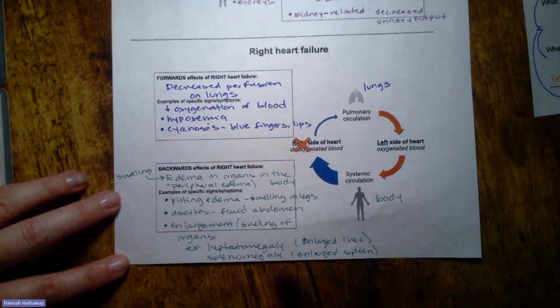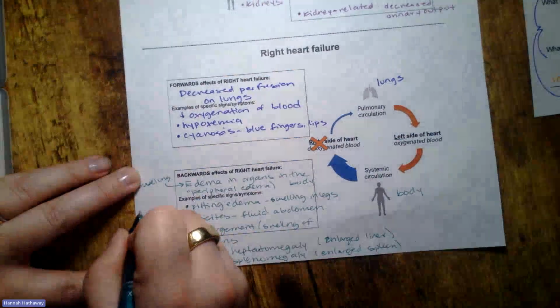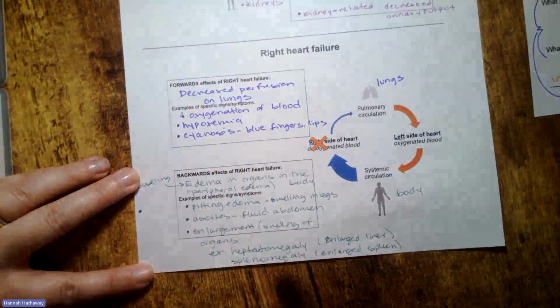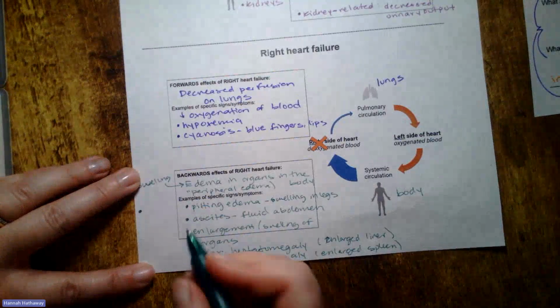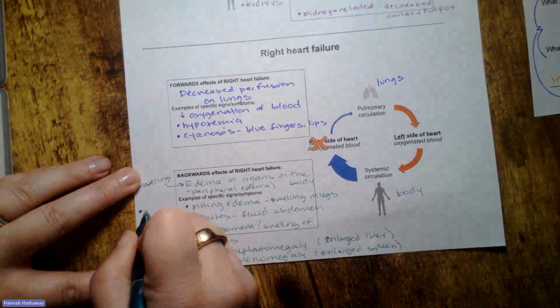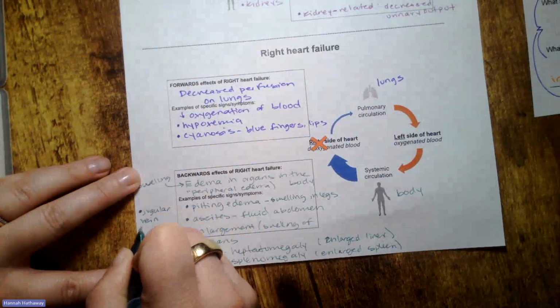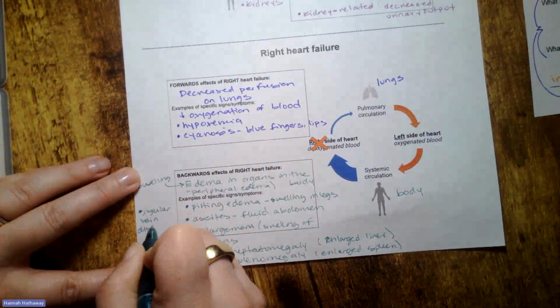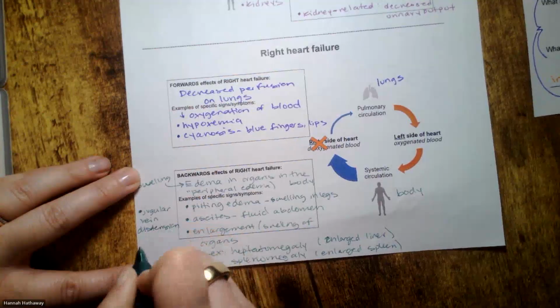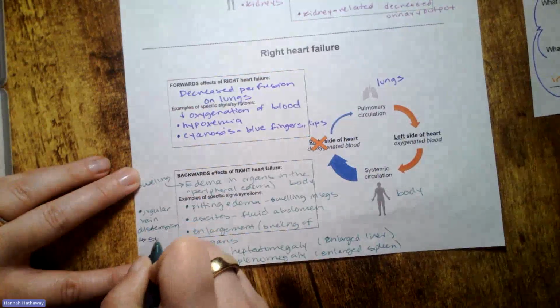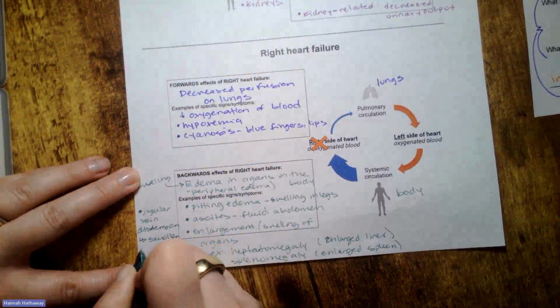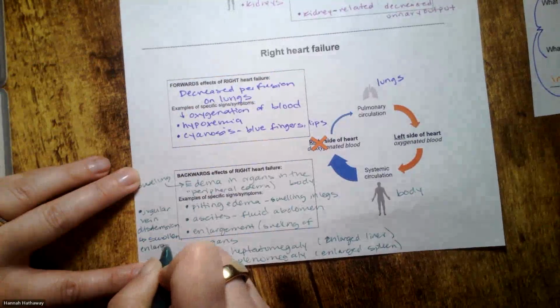So one other symptom more specific to right heart failure that you might see is jugular vein distension, which just means a swollen, enlarged neck vein.